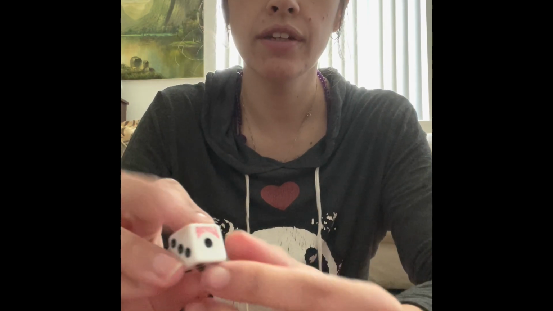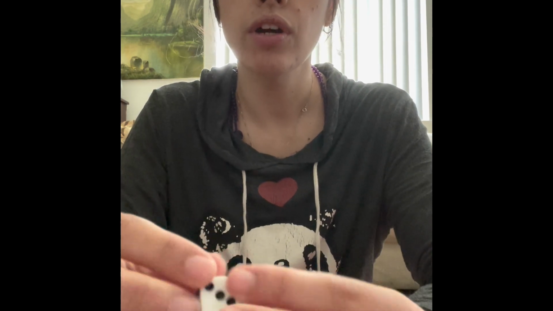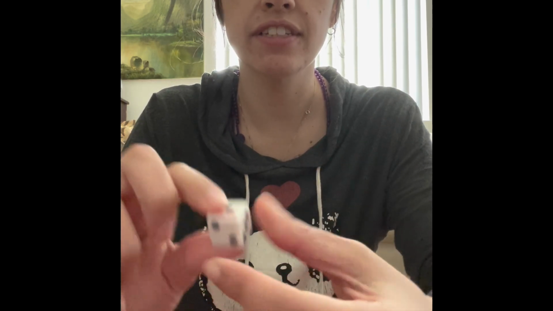Typically we would have 1, 2, 3, 4, 5, and up to 6. 6 faces on a cube. And there's different types of dice as well. Sometimes you'll see them in different board games.